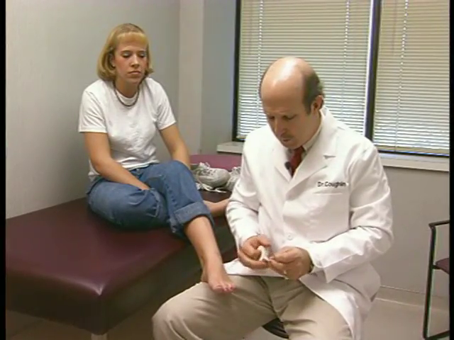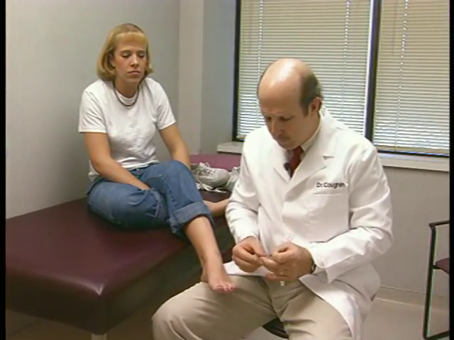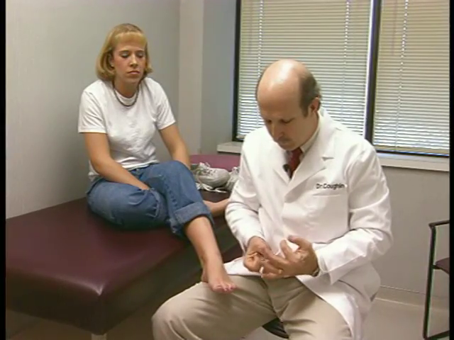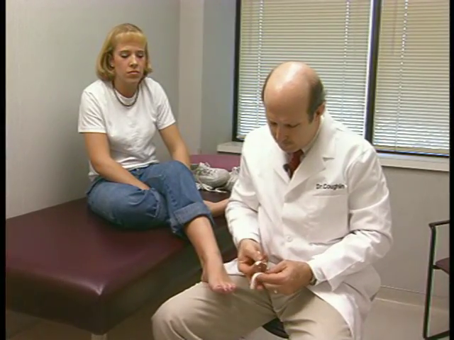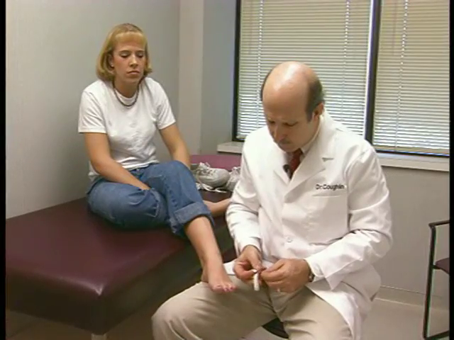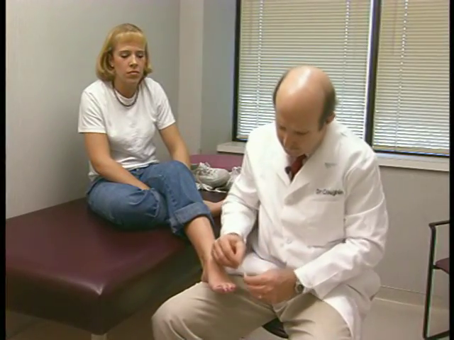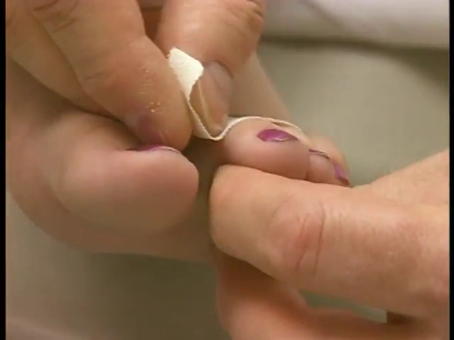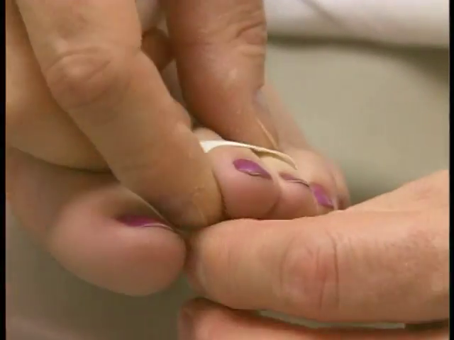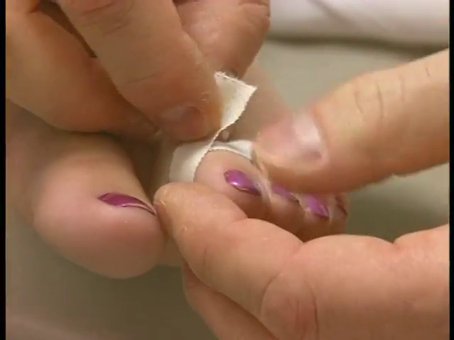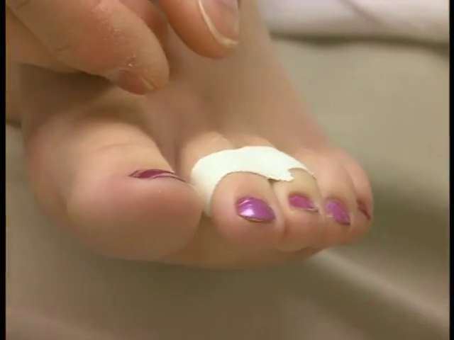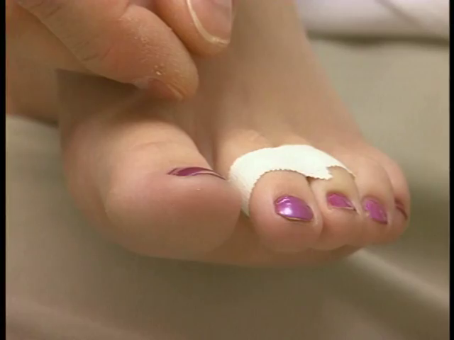Early on, there are several treatments that we will try in order to decrease the deformity that occurs with a crossover toe. We can tape the second and third toes together, which we call buddy taping. And what we'll do is we'll actually anchor the second and third toes together with a circumferential piece of tape, which is worn during the daytime when a person is walking.